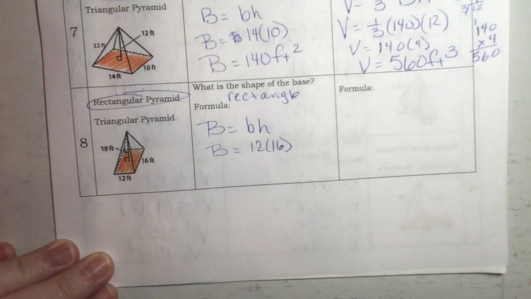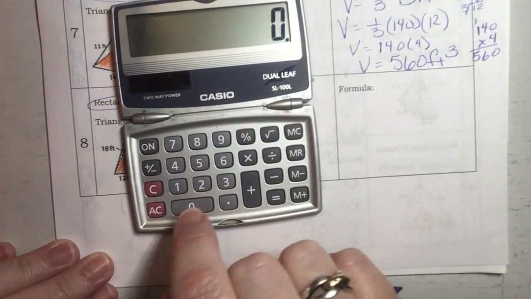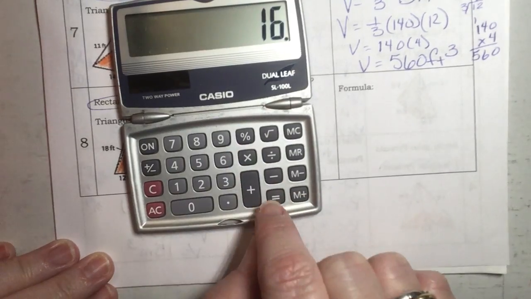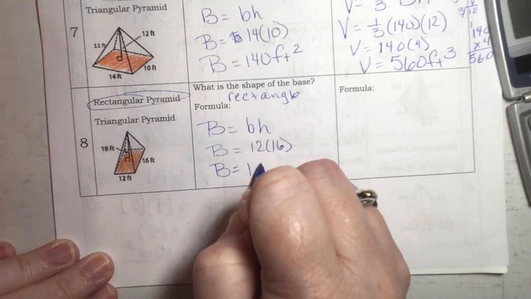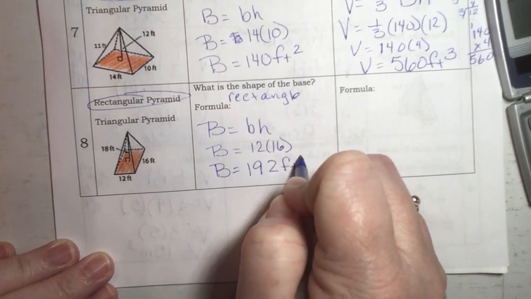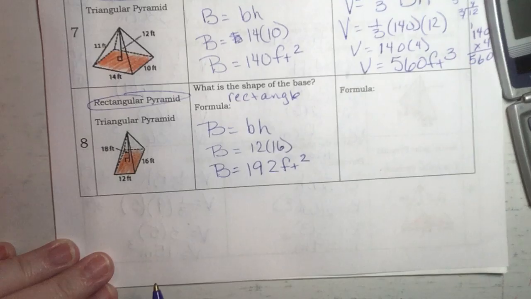Just for the sake of time, I'm going to go ahead and do that in my handy dandy calculator. It's what my high school math teacher used to call it. Her name was Miss Riggs. She was a great teacher.